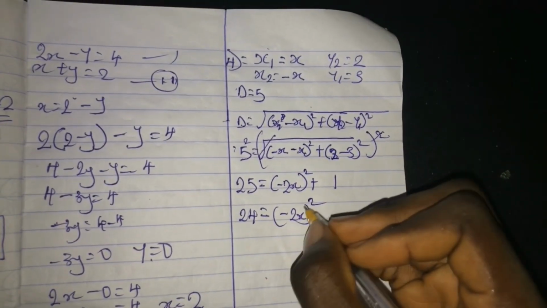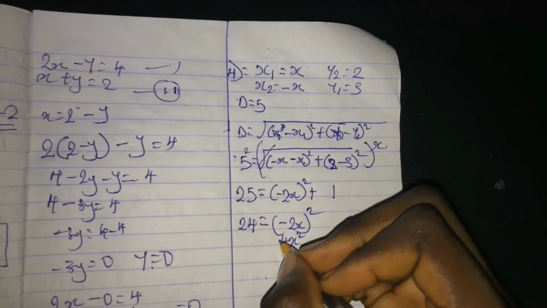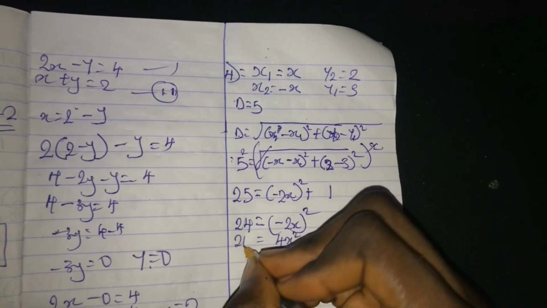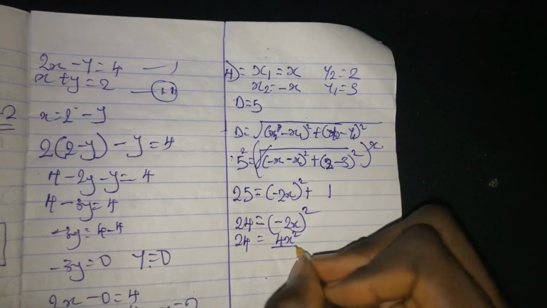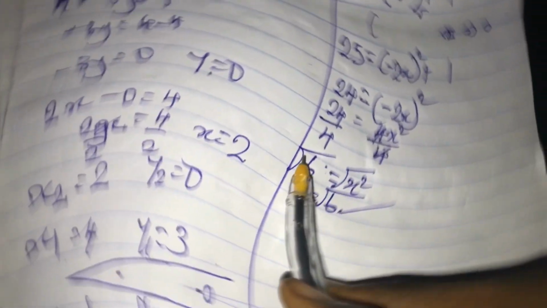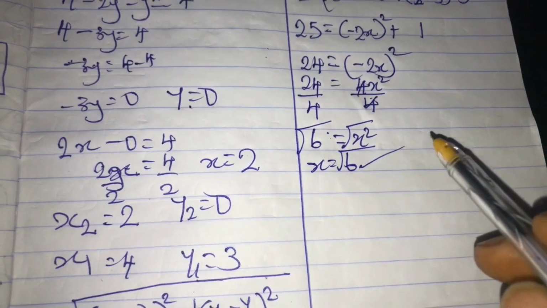So once we expand it, this will give us what? 4x squared is 24. Then you can divide both sides by 4. Square root both sides. Then our x is equals to square root of 6.